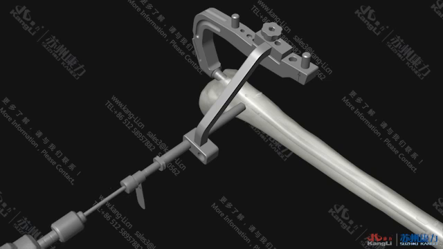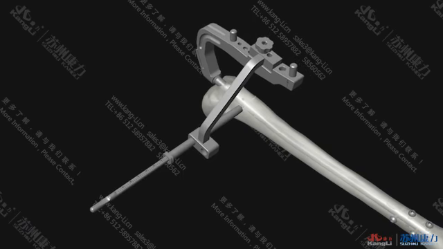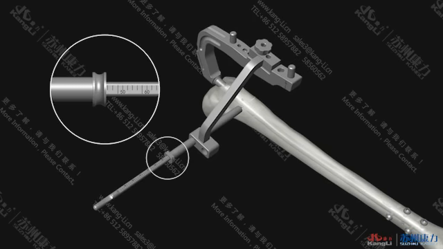Then continue drilling until the contralateral bone cortex is drilled through. Remove the phi 4.0 drill bit and phi 4.0 inner sleeve. Keep the outer sleeve closely contacted with the bone cortex and insert the guide depth gauge to measure the diameter of the bone.